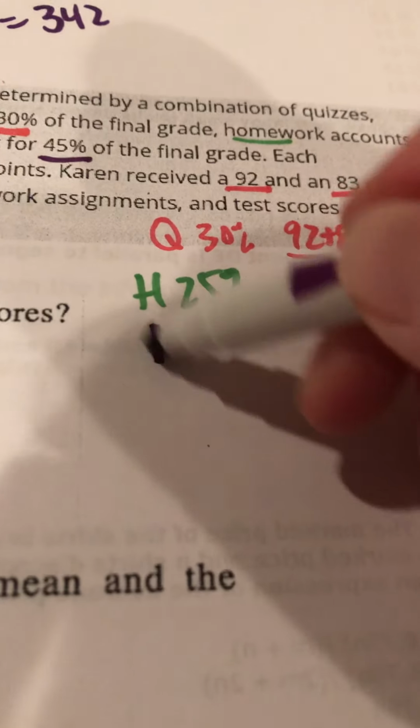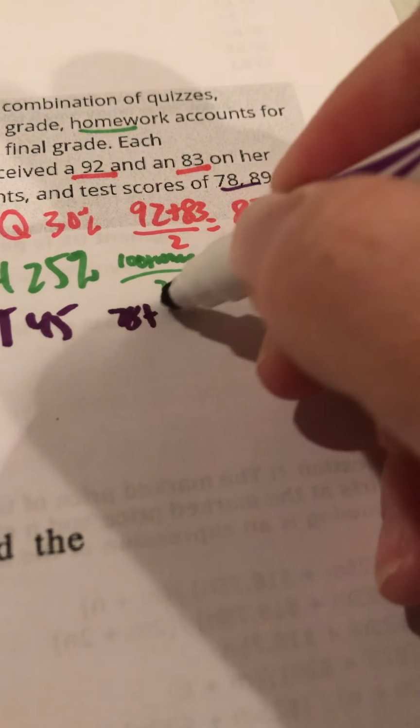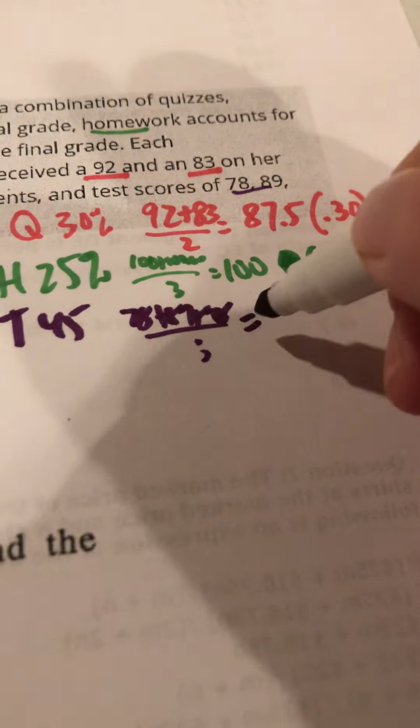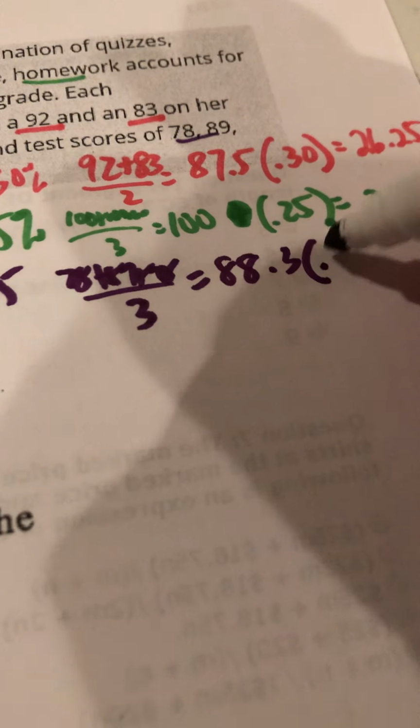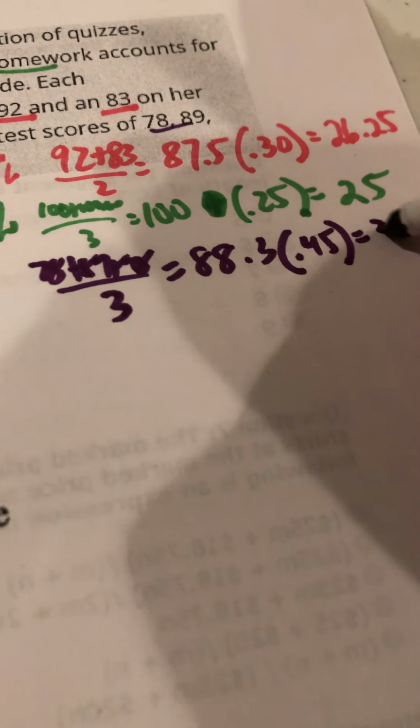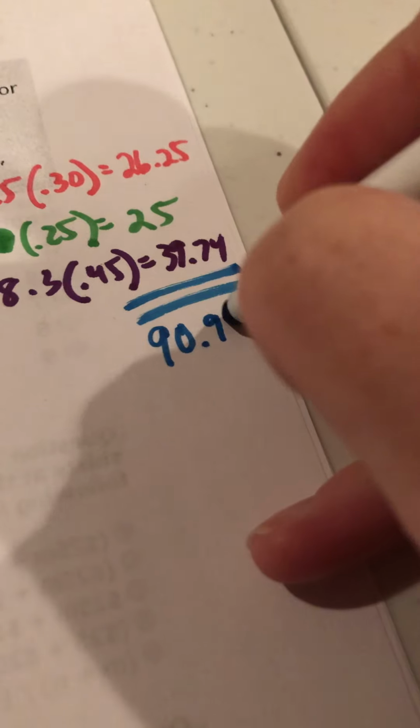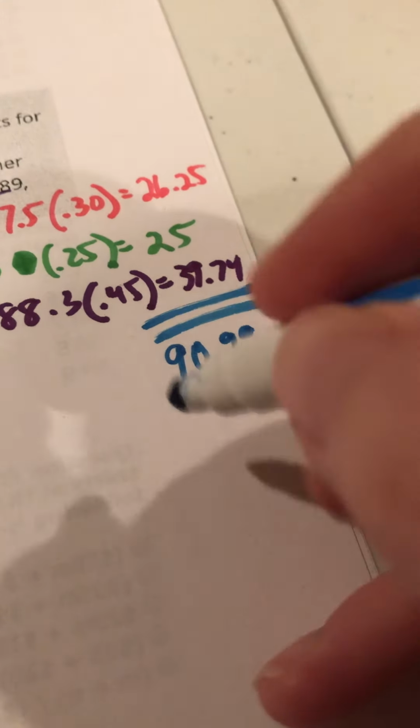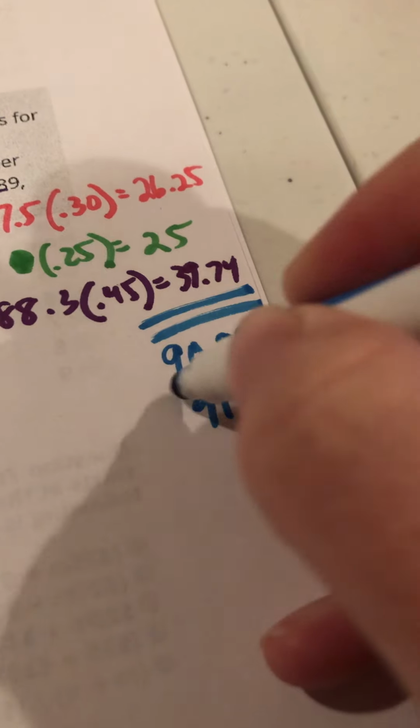And then the last one says that her test is worth 45. So test is 45, so she's got these three. We've got 78, 89, and 98. We find the average by dividing by 3, and we'd get 88.3. And then we'd multiply that by 0.45, and we get 39.74. This is what we have to do whenever you guys turn in late work after the term's over, is we get to do all this fun math. So please don't do that. Okay. So you get 90.99, or she would get a 91 in my class. I would round that up.